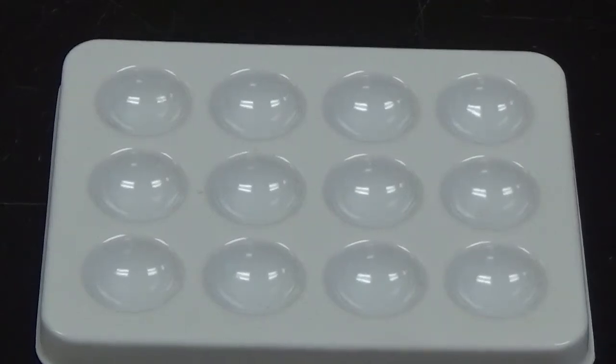When I do this today, I'm going to start with one solution and add all the other solutions to it, and we'll look at the reactions, and then we'll go to the next one, and so on and so forth until we do them all.